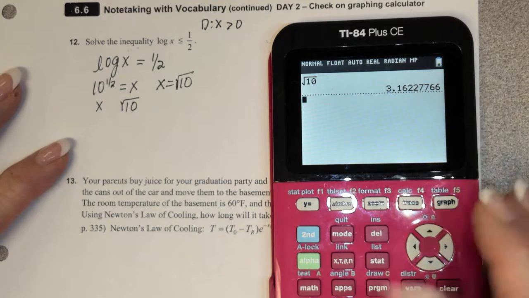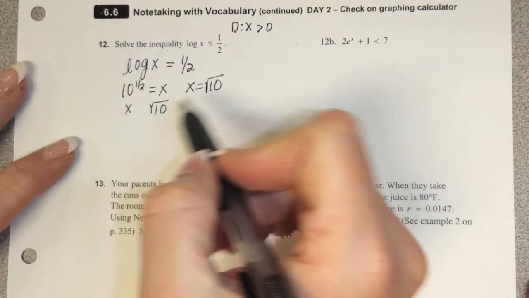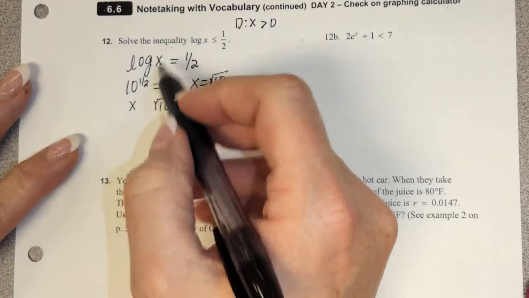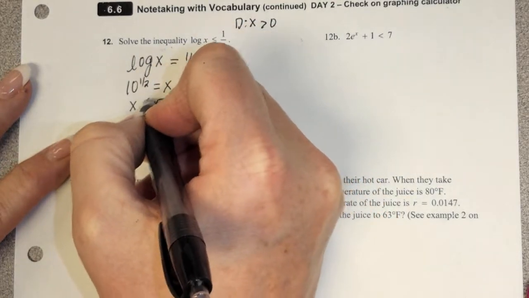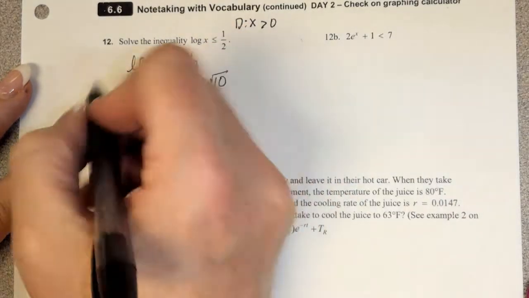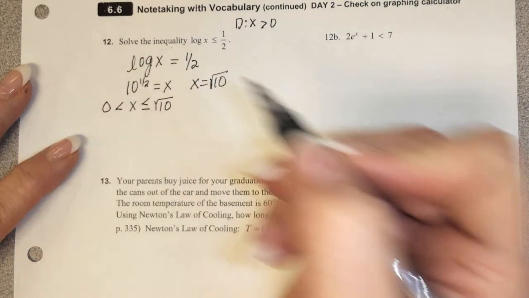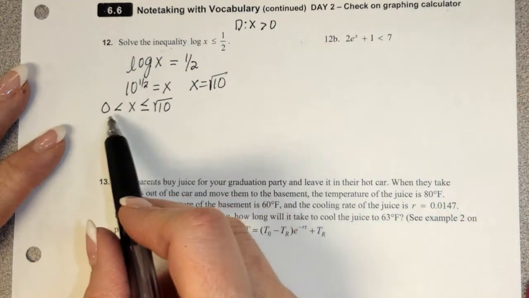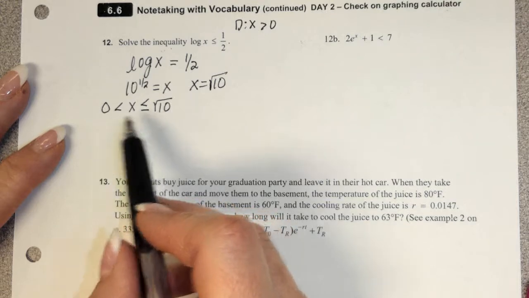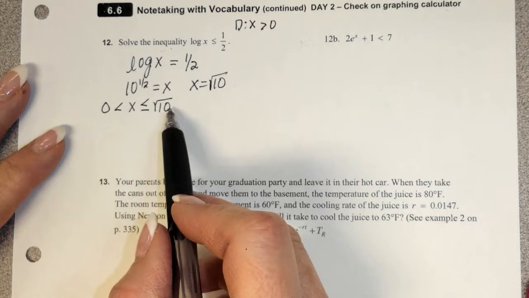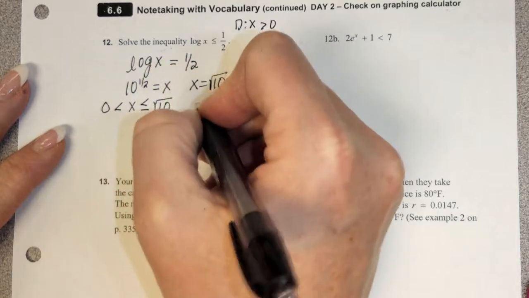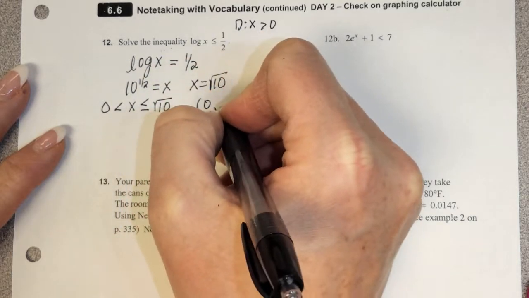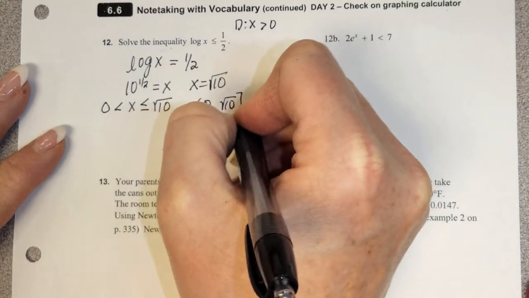3.162. Okay? So what that means then is that the x value that we come up with must be less than or equal to radical 10, but greater than 0. That's the way we would write this in inequality notation. In interval notation, we'd write it (0, radical 10].